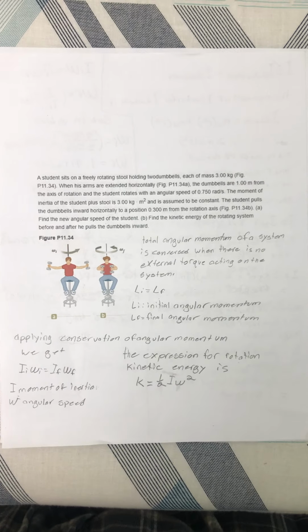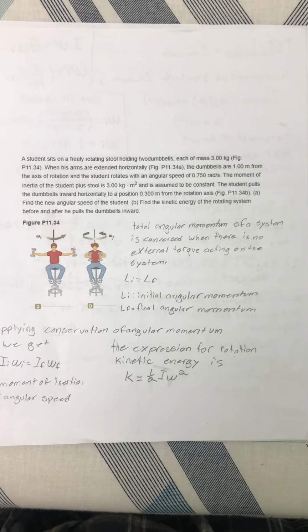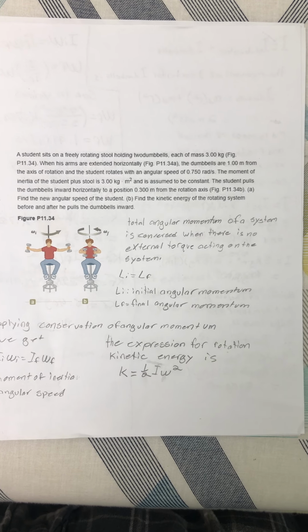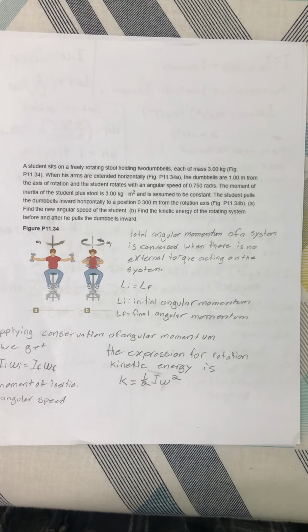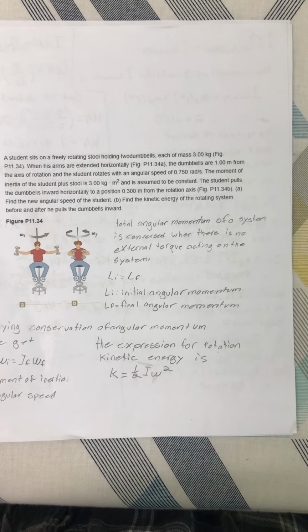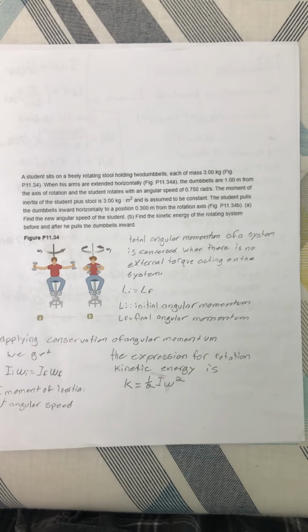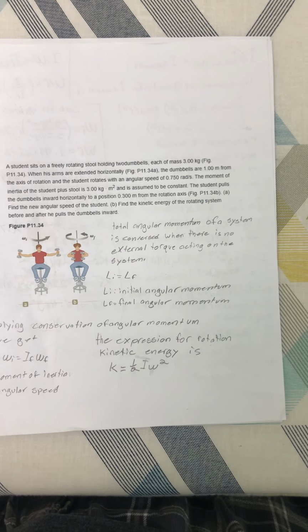And for my first problem for Chapter 11, I have a question that reads: A student sits on a freely rotating stool holding two dumbbells, each of mass 3 kilograms. When his arms are extended horizontally, the dumbbells are 1 meter from the axis of rotation, and the student rotates with an angular speed of 0.75 radians a second.